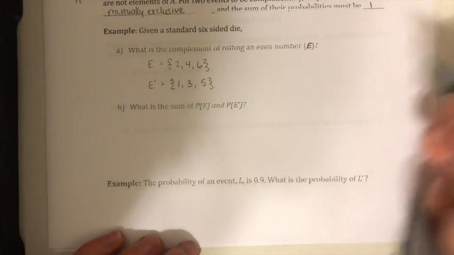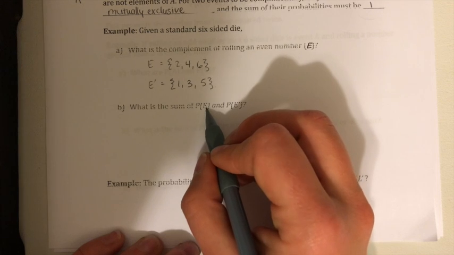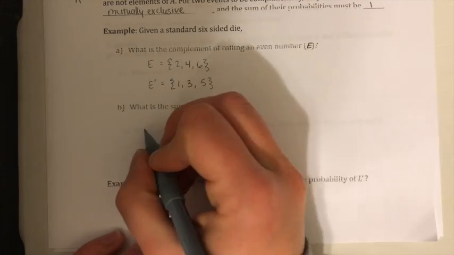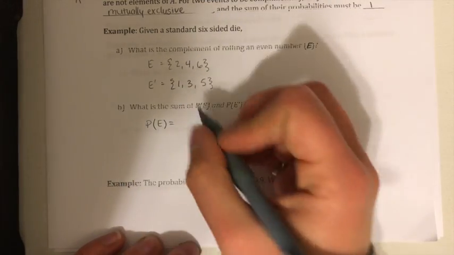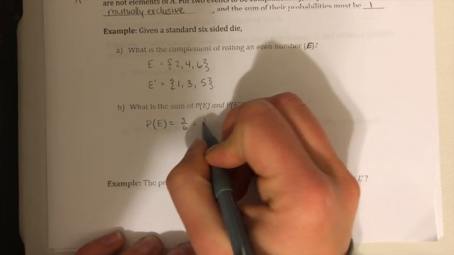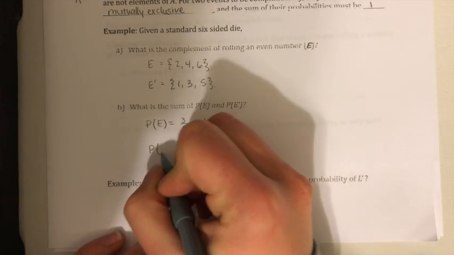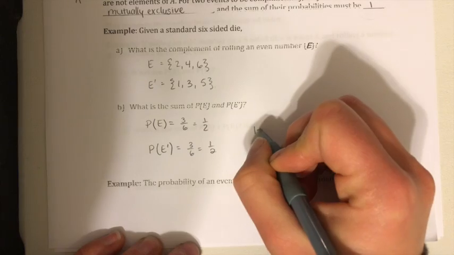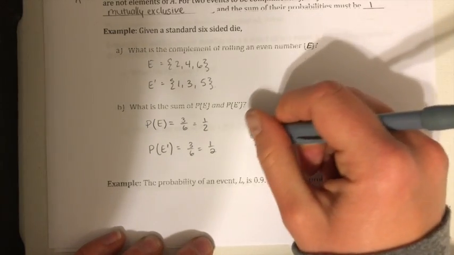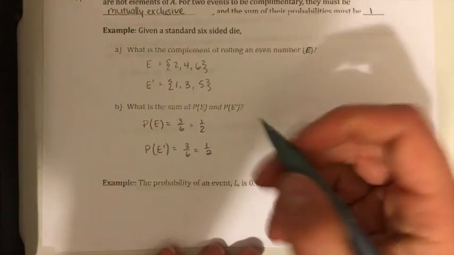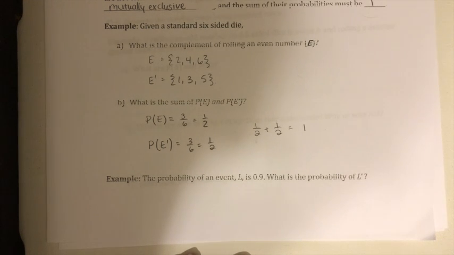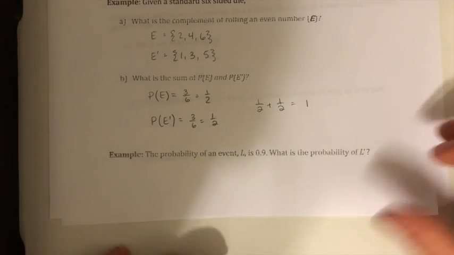Okay, so what's the sum of P(E) and P of the complement of E, so odd? First we have to figure out what either of those are. So P(E) is 3 out of 6, or 1/2. The probability of the complement of that is also 3 out of 6, also 1/2. So 1/2 plus 1/2 is equal to 1, right? 2/2, so we reduce that to 1. Okay, so that means that they are complements of each other.